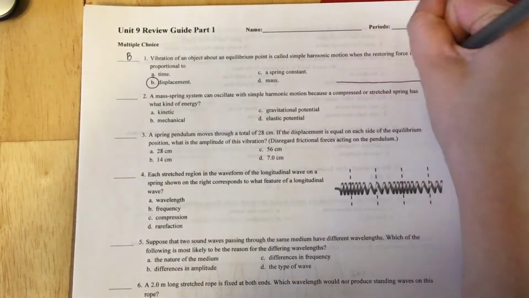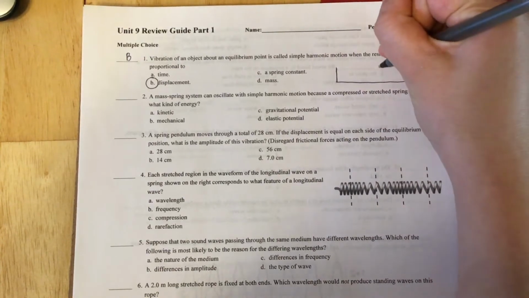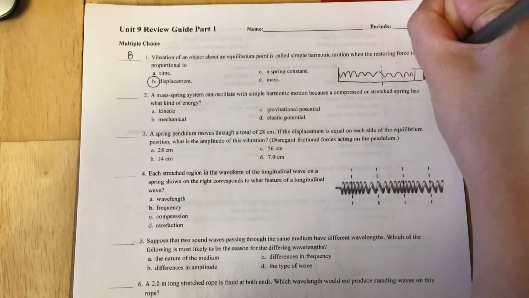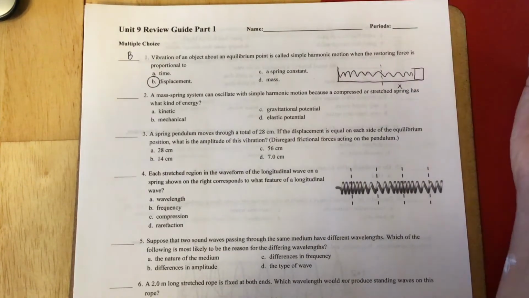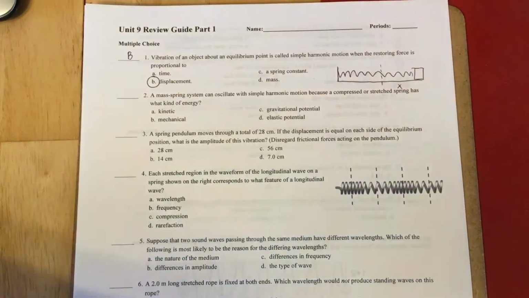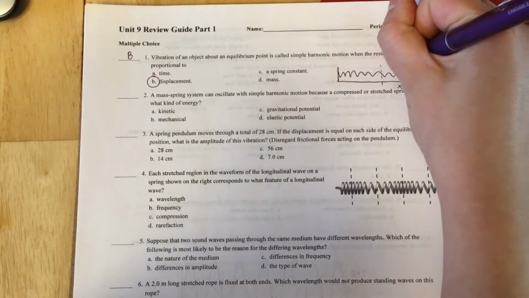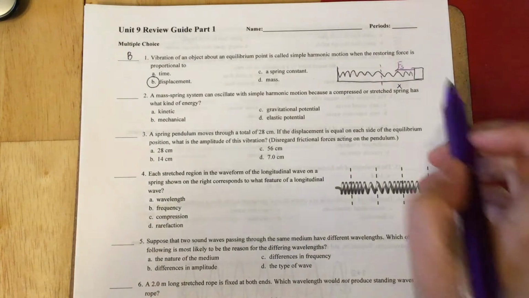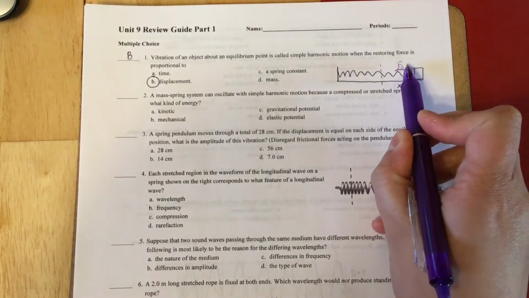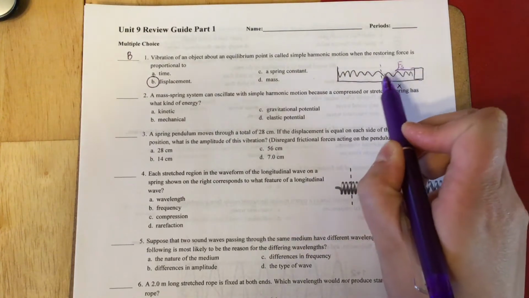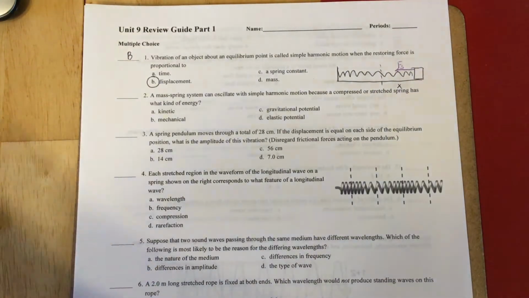The more you stretch a spring away from its equilibrium point, the larger the force trying to hold it back. The farther the distance x, your displacement, the more the spring force tries to bring you back towards equilibrium. The spring force is the restoring force, so as x goes up, force goes up, and that causes the mass to move back towards the equilibrium point.